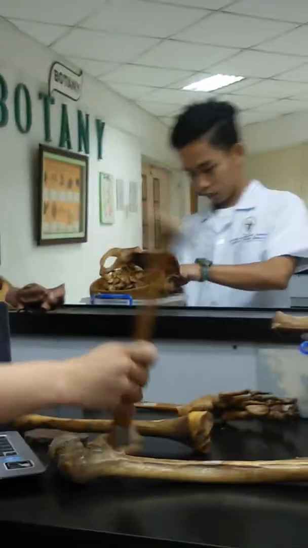Eh, di ba dapat nakaganyan siya? Tingin nga ako kung meron tayong right humerus dun. Ay, left humerus. Ganito, hanapin mo kung ganito. Ayan, ayan.